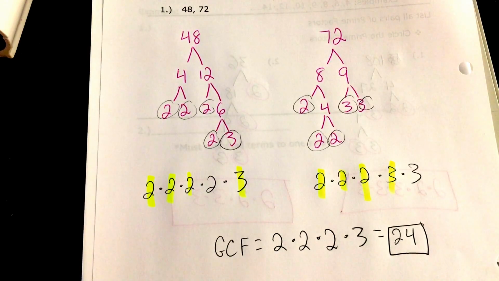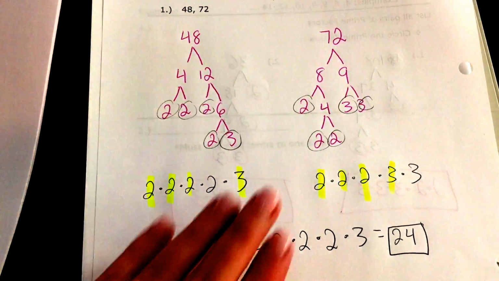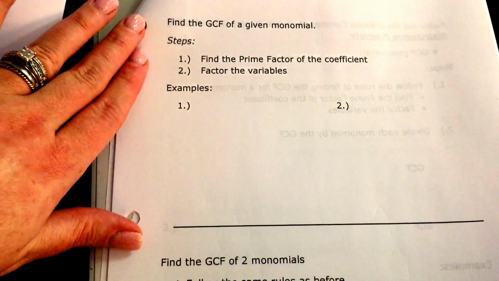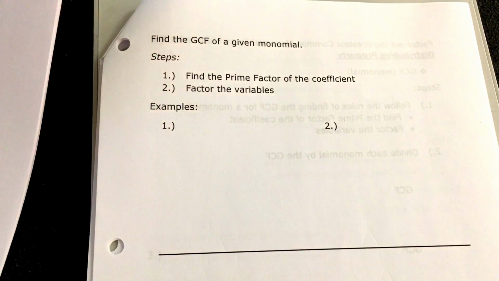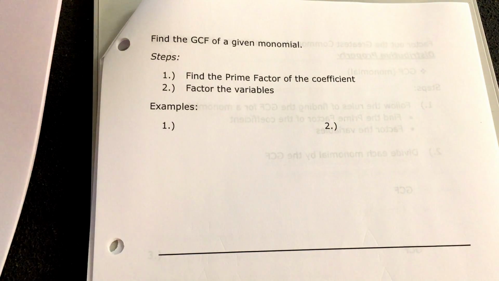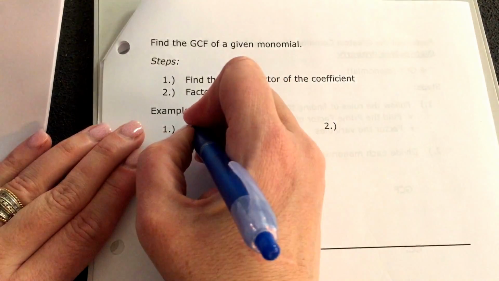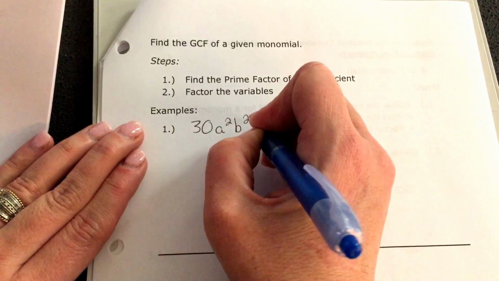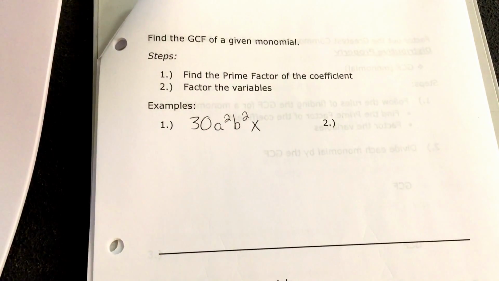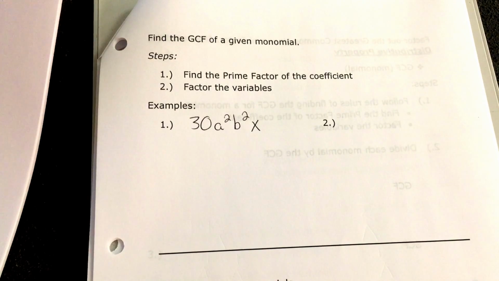So now let's find the greatest common factor of a given monomial. First we're going to find the prime factors of the coefficient. And then we're going to factor the variable. So we're going to do what we just did and factor the variable. All right. So if I give you 30a squared b squared x. Actually, it's very easy. I promise. We're just factoring one monomial by itself.